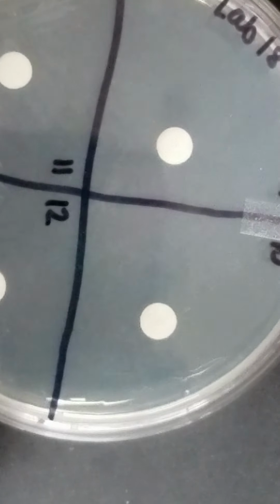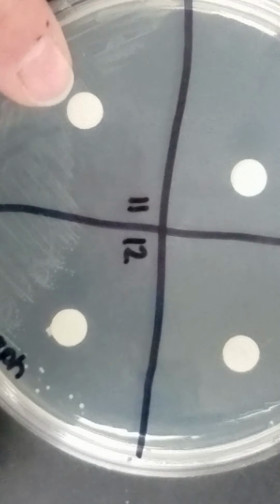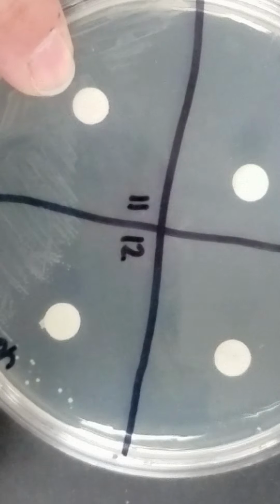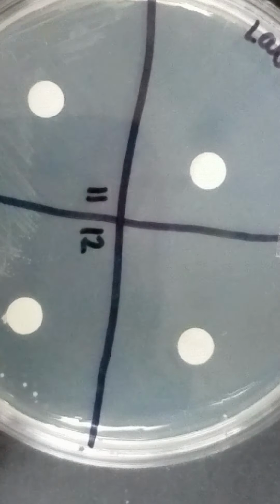And then looking at 9, 10, 11, and 12. So one of these worked, or 2 of these worked really, really well. Because I can see I've got growth all the way up to 11. So 11 is definitely going to be 0. 9 and 10, I don't know what y'all use there, but both are very highly effective.